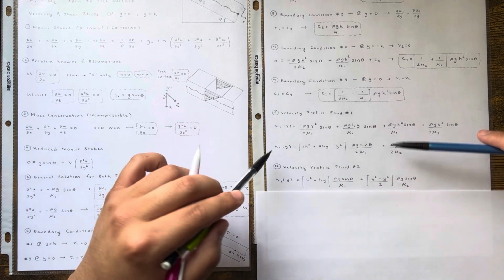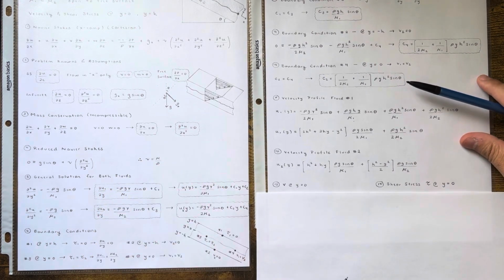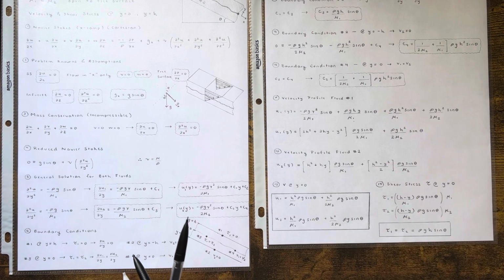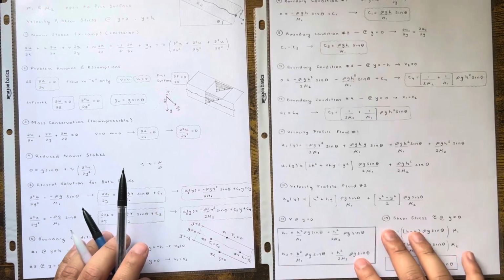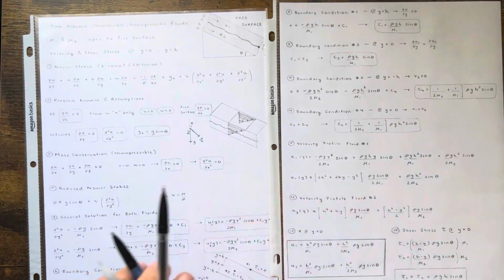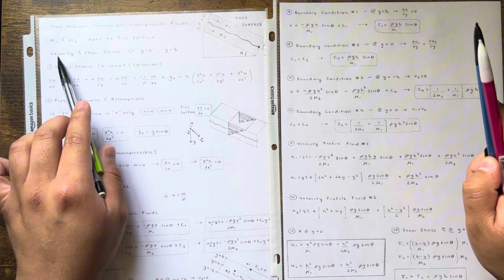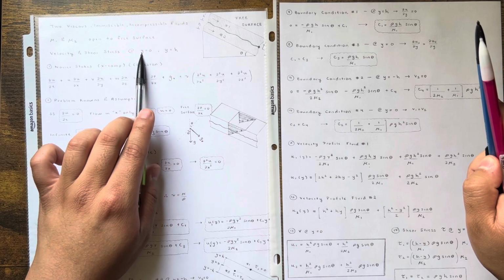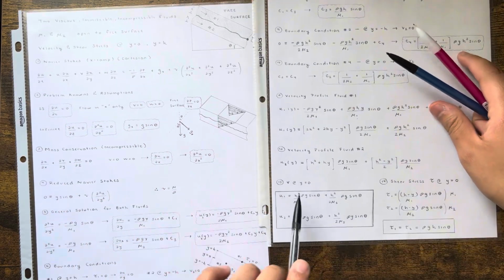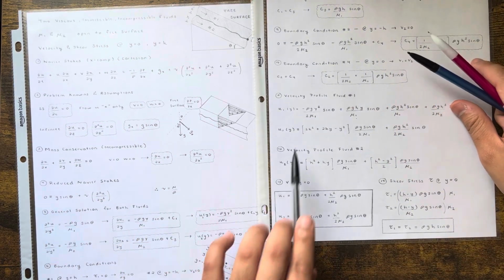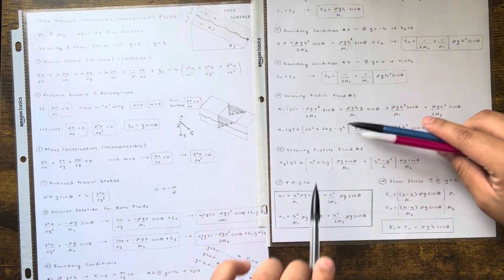Now that I have both velocity profiles, I could get my velocities anywhere, right? In this case, the problem says get velocity and shear stress at y equal to 0 and y equal to h. So let's stick with velocity. At y equal to 0, we'll just plug in 0 for velocity, okay? These are my profiles up here.